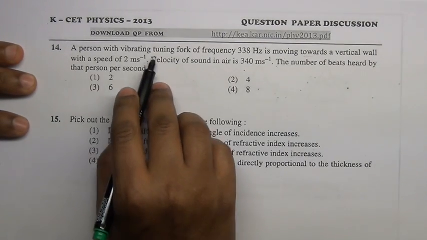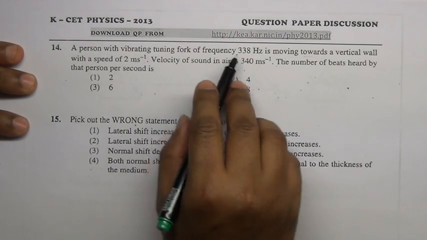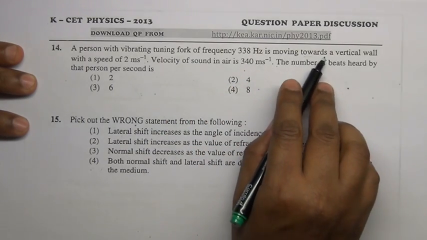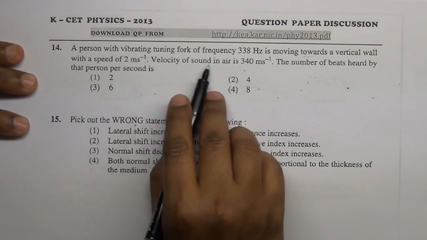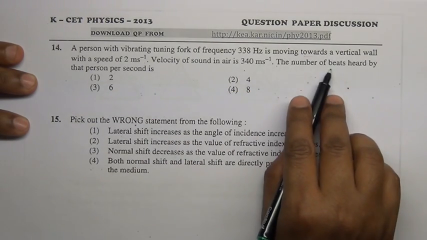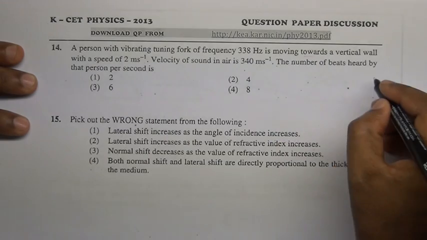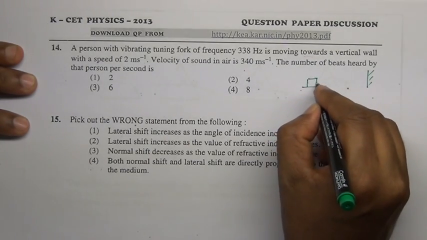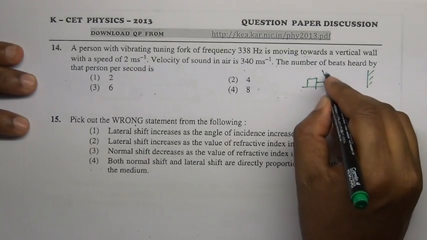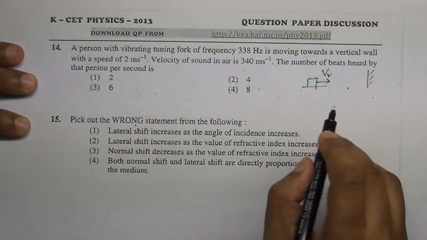A person with a vibrating tuning fork of frequency 338 Hz is moving towards a vertical wall with a speed of 2 meter per second. Velocity of sound in air is given. Number of beats heard: this is the wall, there is a vehicle moving towards the wall. Let this be the velocity of the vehicle.